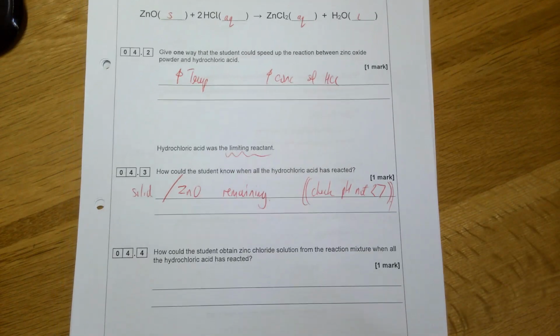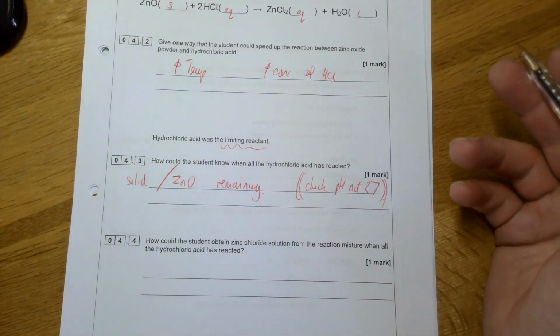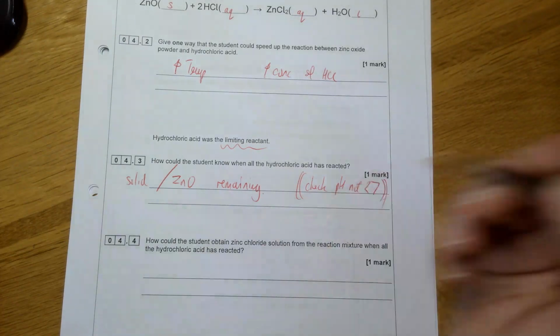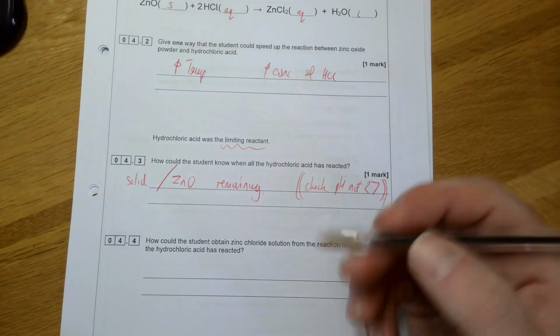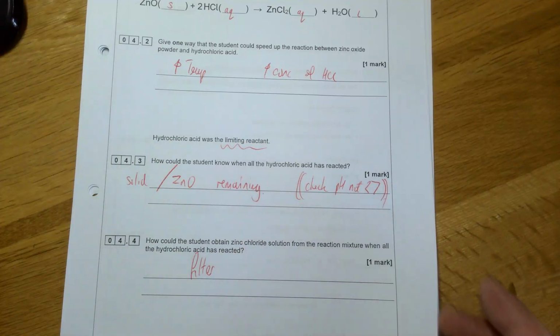Anyway, question 4.4, to get rid of the solid. And if I told you how do you get rid of sand from water, you'd all tell me filter it. It's exactly the same idea. How do you get rid of all of the zinc oxide that's remaining? Well, you filter it. And that's all you have to say, filtration or filter. Would have done a job there.